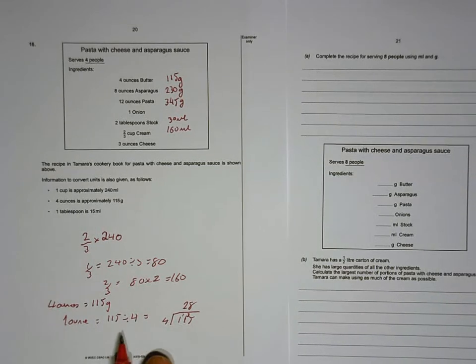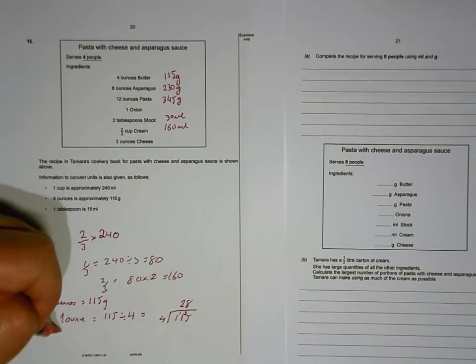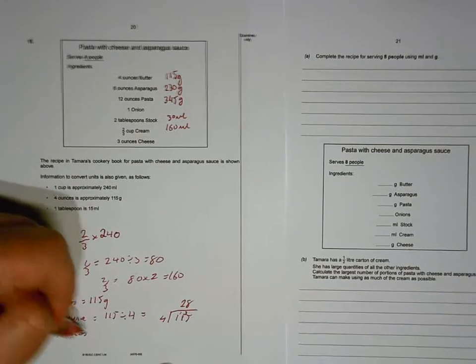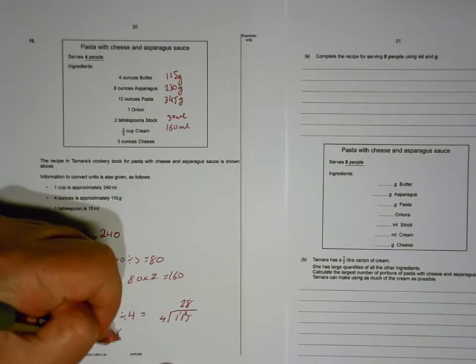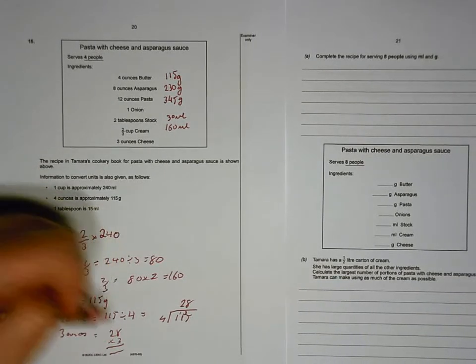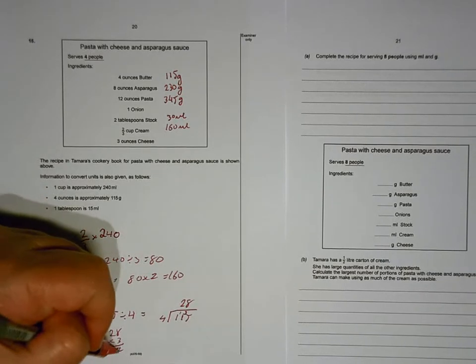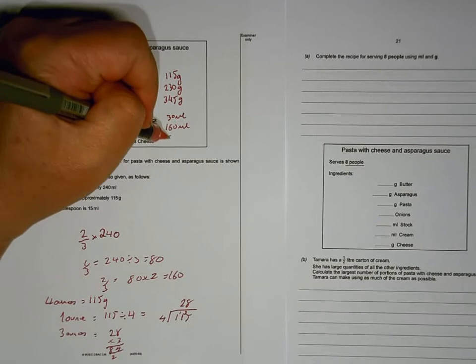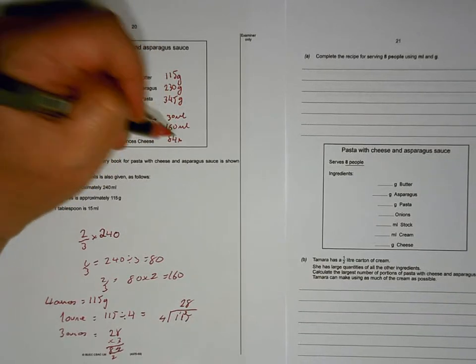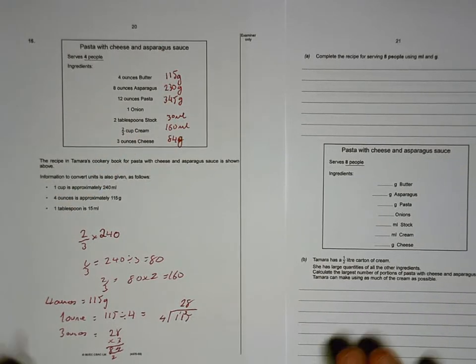Then we multiply that by 3 for 3 ounces. 28 times 3 is 84. So 3 ounces of cheese is about 84 grams.